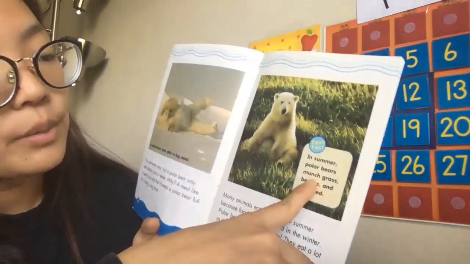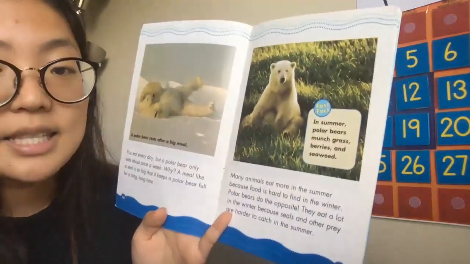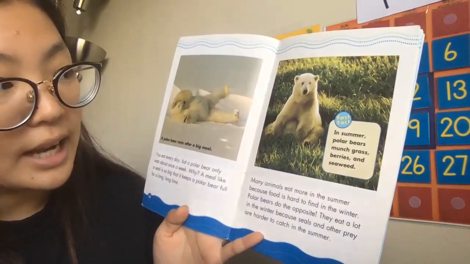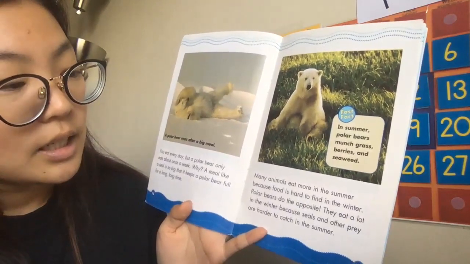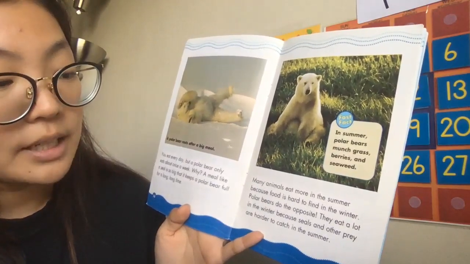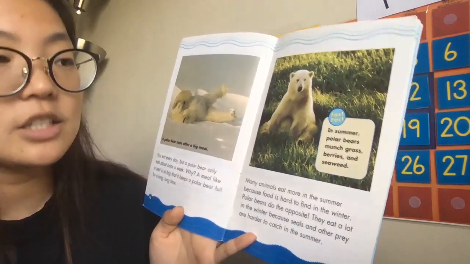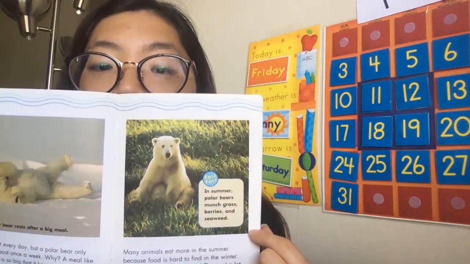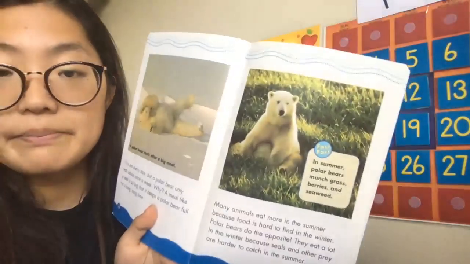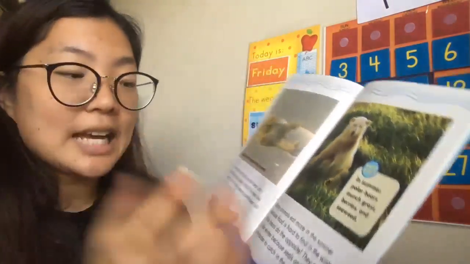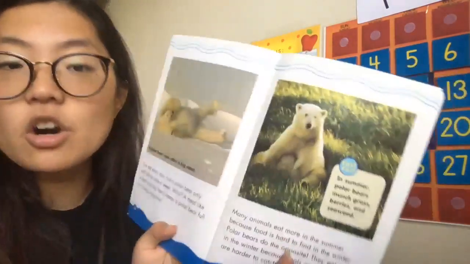In the summer, polar bears munch grass, berries, and seaweed. Many animals eat more in the summer because food is hard to find in the winter. Polar bears do the opposite. They eat a lot in the winter because seals and other prey are harder to catch in the summer. So when the snow melts, polar bears eat berries and munch on grass and seaweed because seals are not there anymore. So they eat more in the winter and less in the summer because seals are harder to catch.